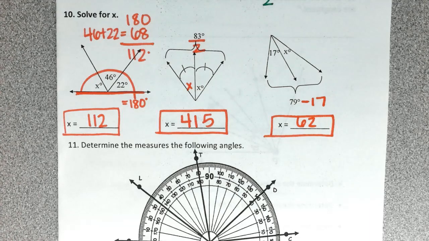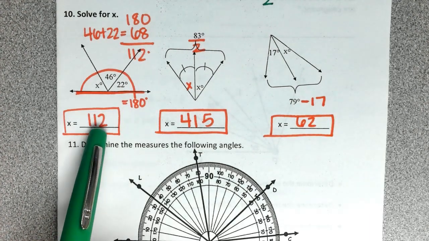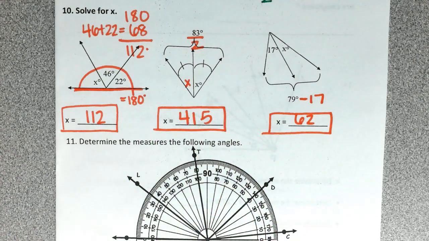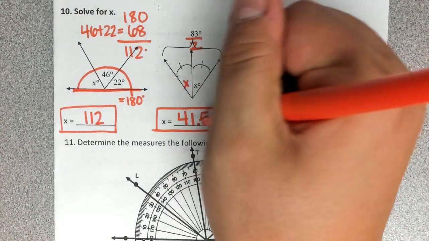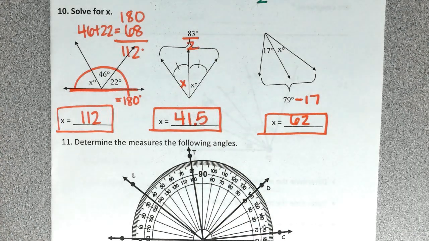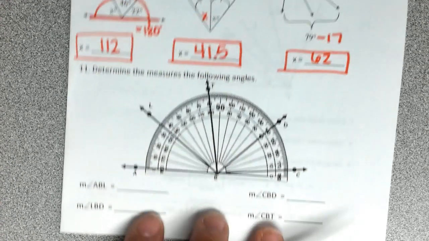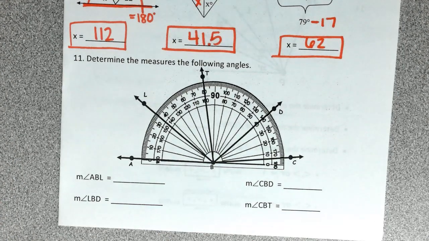Okay. On all of these, because these are x, I technically don't have to put degrees, but I wouldn't count off if you did put degrees. All right, these last ones, we are just doing what we did on the warm-up. You get to choose if you want to do inside or outside.